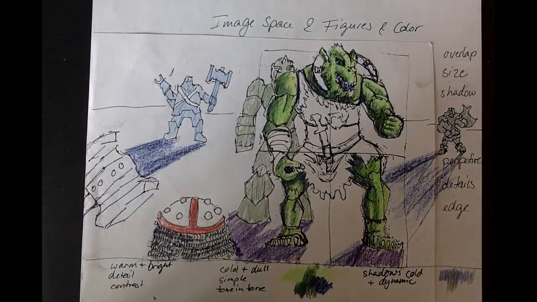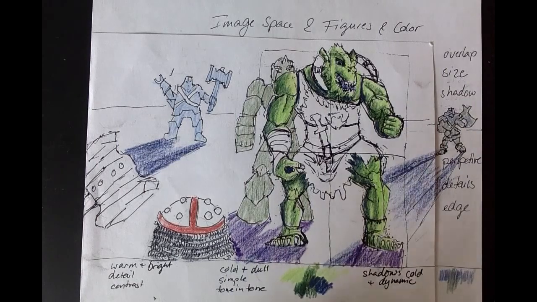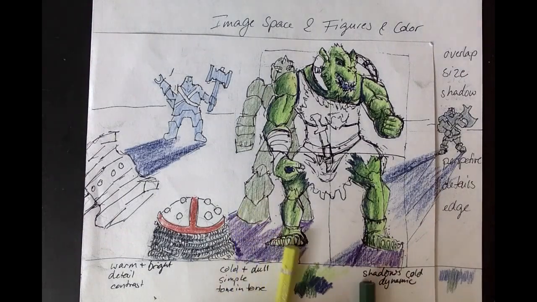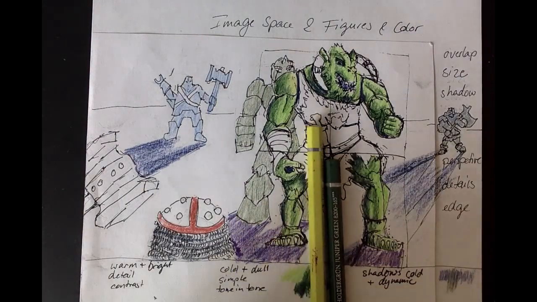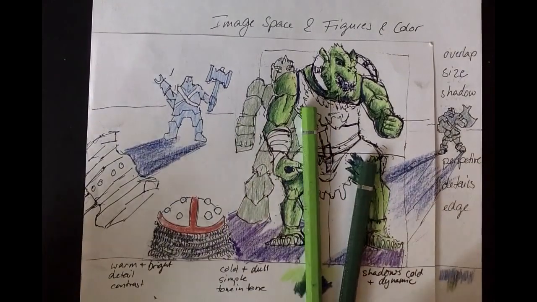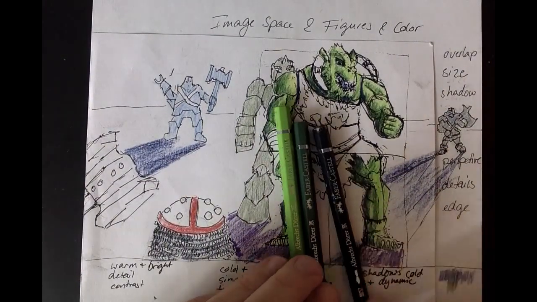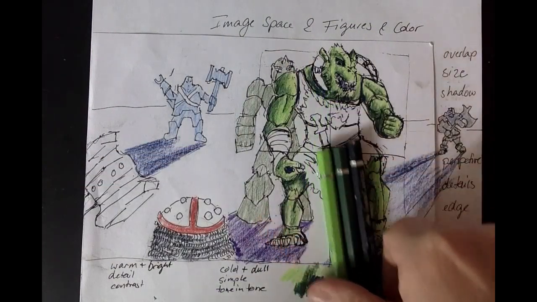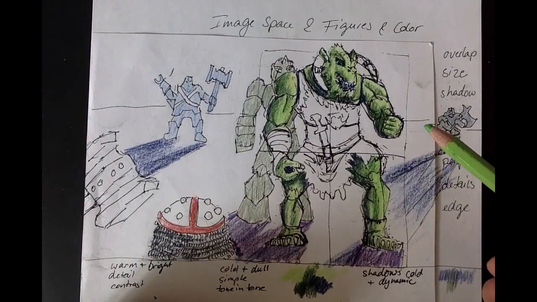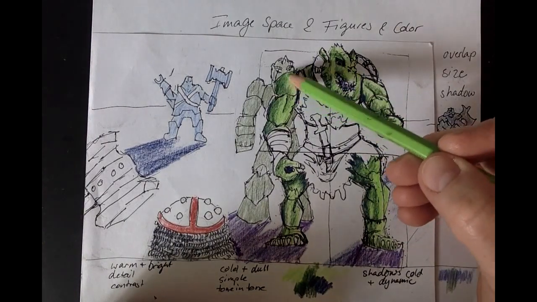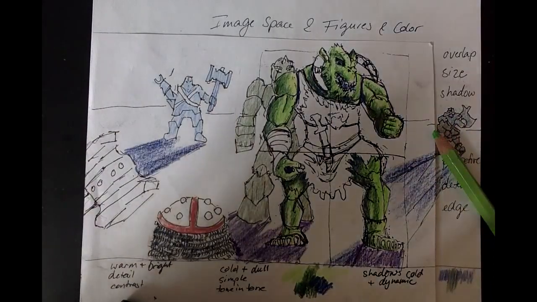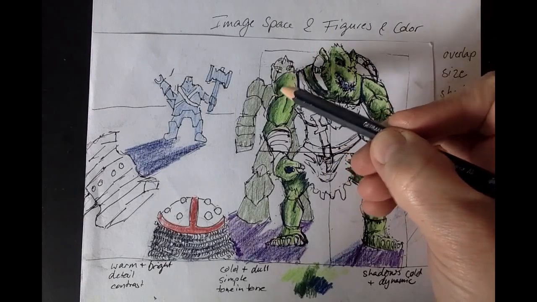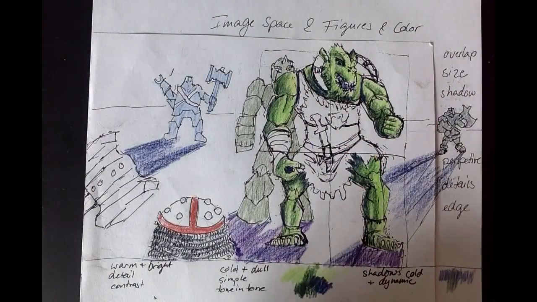So for example, the green monster here in the front has, let's say, I think it was a light green, mid-tone green, and a blue for the skin. You always start with the lightest color and apply that as a whole layer. Then you do the mid-tones over that and then work with the darks wherever you see the shadows.